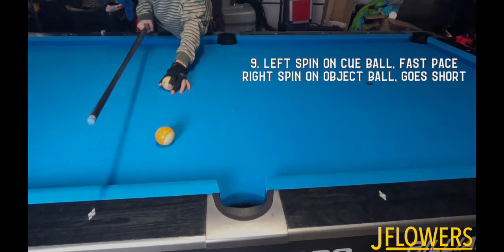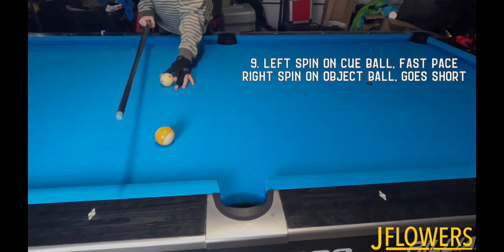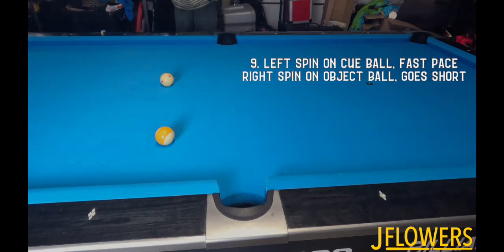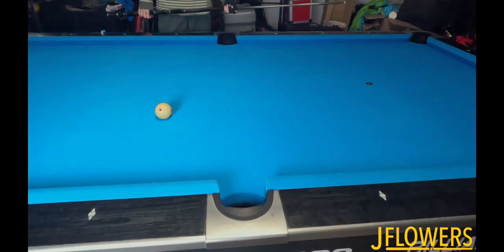Now finally, left spin on our cue ball, hitting the ball hard. This one you should really see it shorten up. We're aiming the same as we aimed on all the other shots, and we miss it by about a ball or so. So 2 very important concepts there.